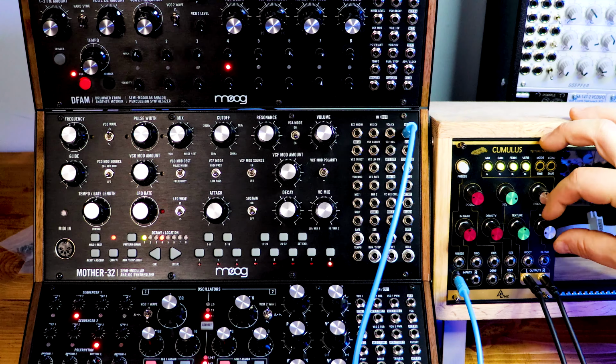So you can already kind of hear that there's some pretty awesome stuff going on. Let's plug in some of the same modulations that we were using on the last one. So I'm going to go triangle LFO into the position.